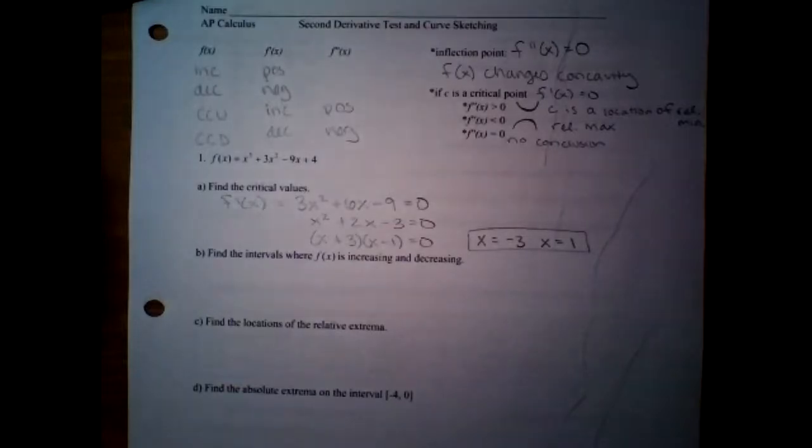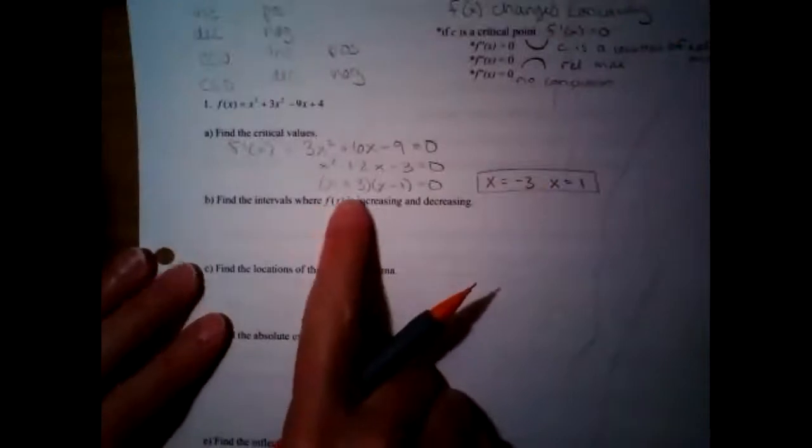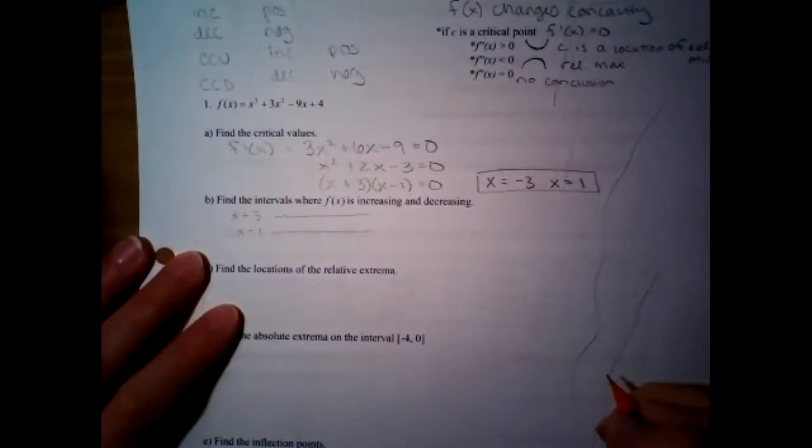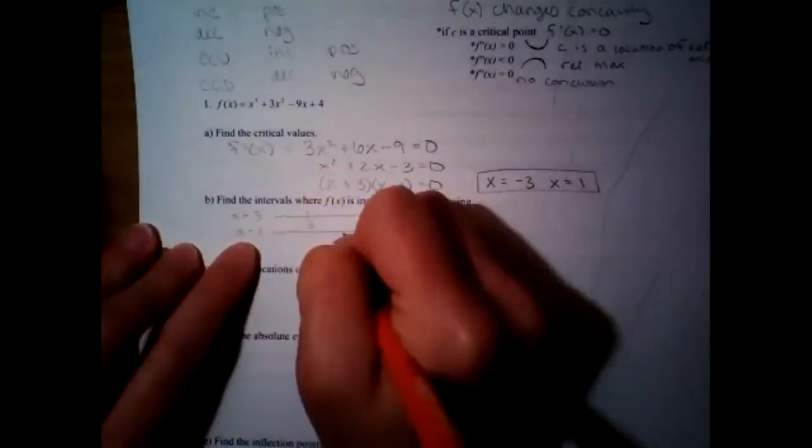All right, so letter B, find the intervals where the function is increasing and decreasing. So I'm going to make a number line for each one of these factors. So we've got x plus 3, we've got x minus 1. And so this is going to have a critical point at -3. This will have a critical point at 1.